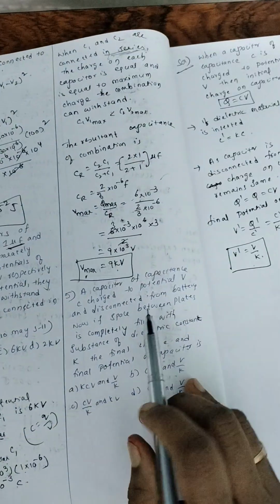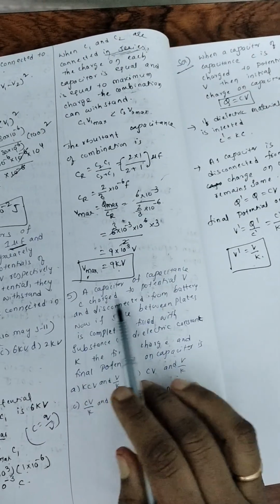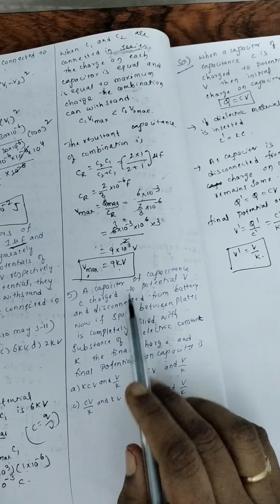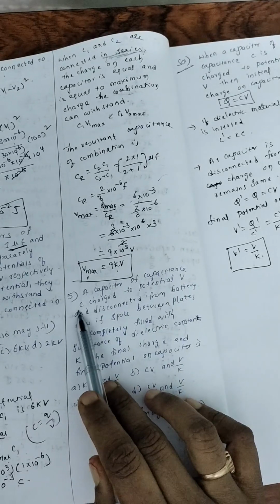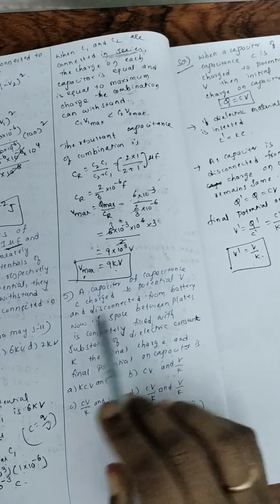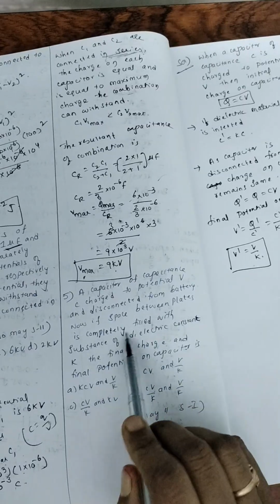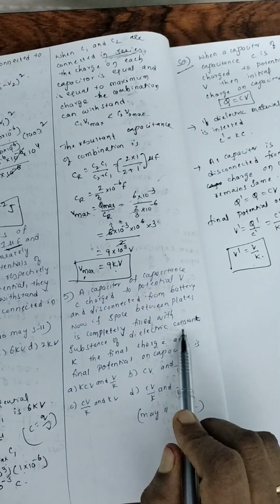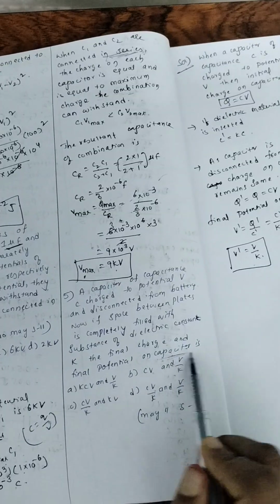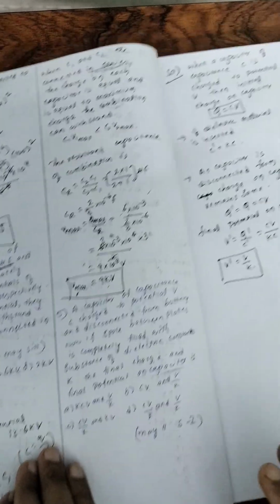Now next, the last question of 2024. A capacitor of capacitance C is charged to potential V and disconnected from the battery. If the space between the plates is completely filled with a dielectric of constant K, what are the final charge and final potential on the capacitor? These are the options asked on May 11th, shift 1.